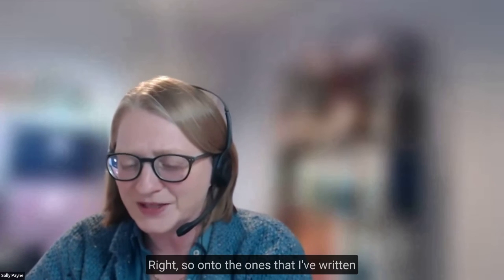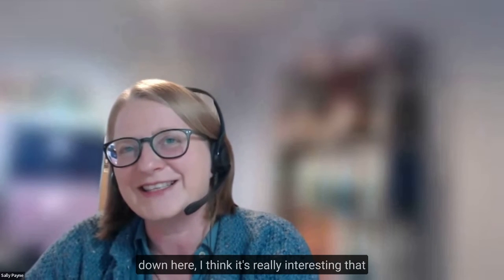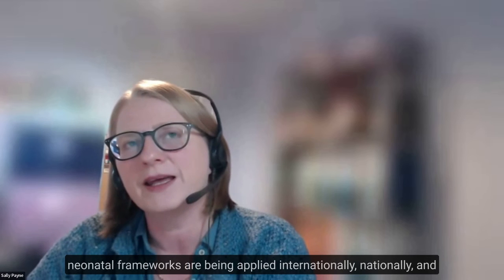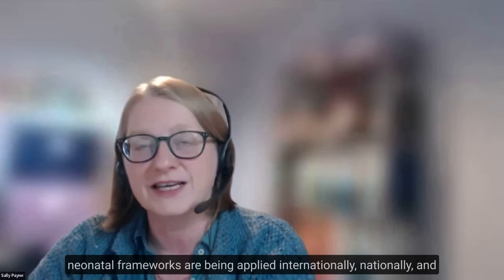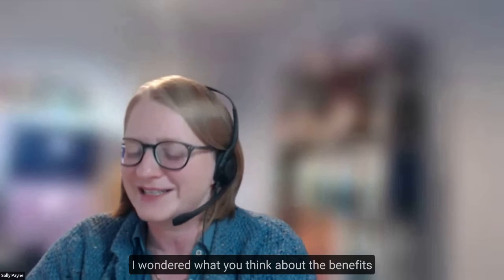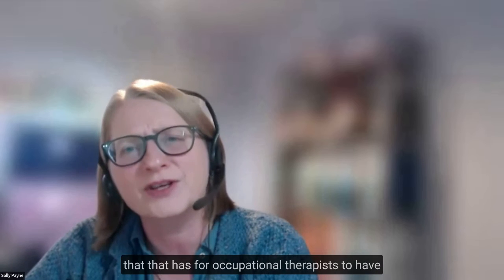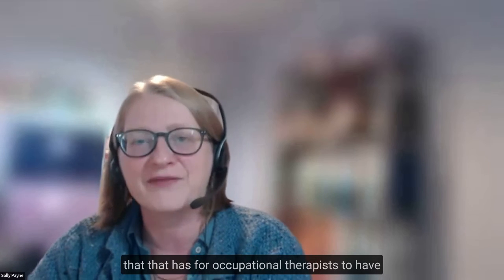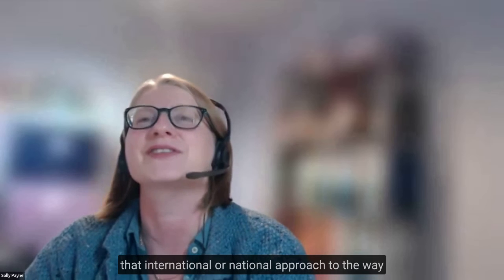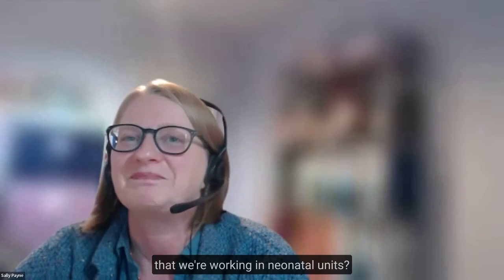Right, so on to the questions I've written down here. I think it's really interesting that neonatal frameworks are being applied internationally and nationally. I wondered what you think about the benefits that has for occupational therapists, to have that international or national approach to the way that we're working in neonatal units.